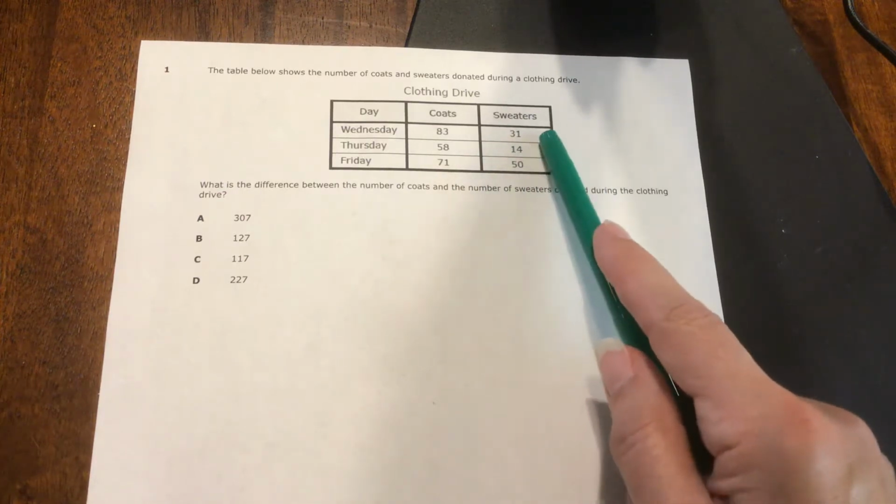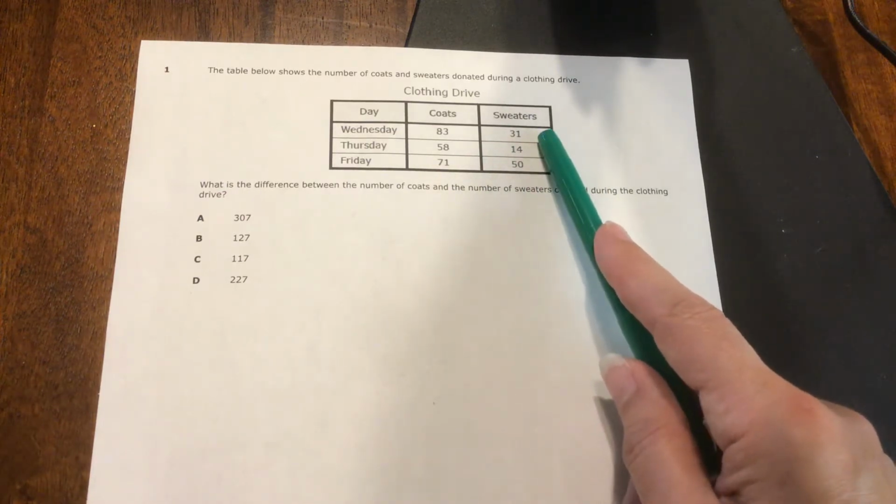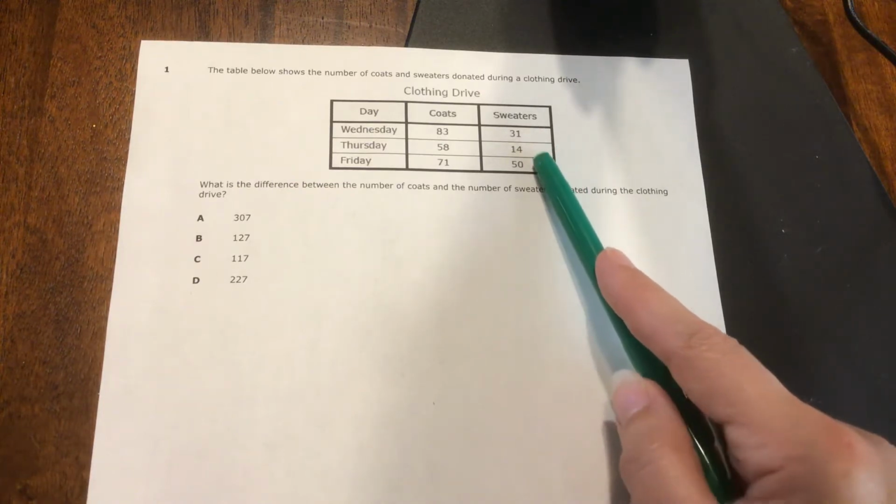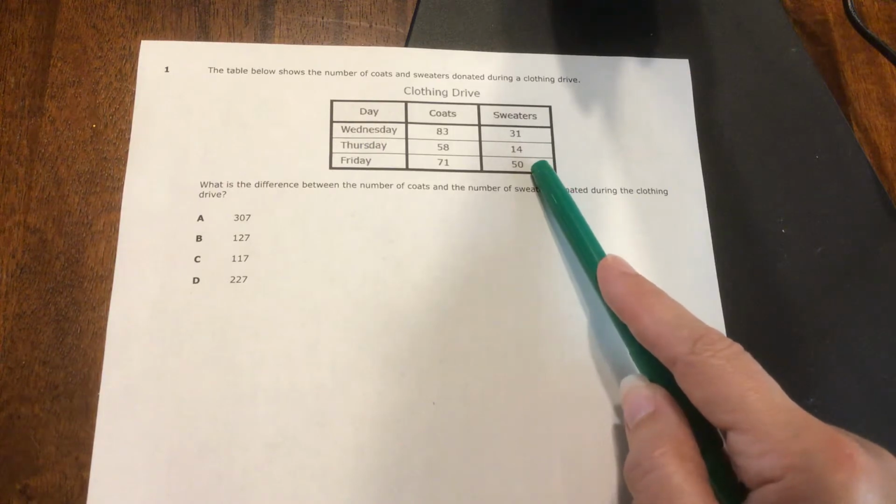Then we have a column for sweaters. So on Wednesday, 31 sweaters were donated. On Thursday, 14 sweaters were donated. And on Friday, 50 sweaters were donated.